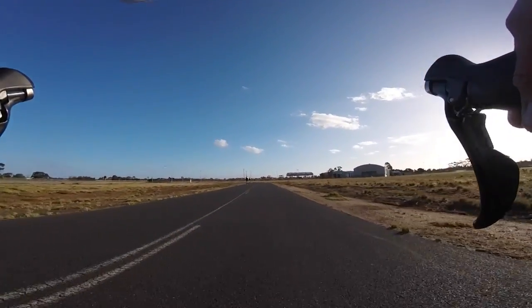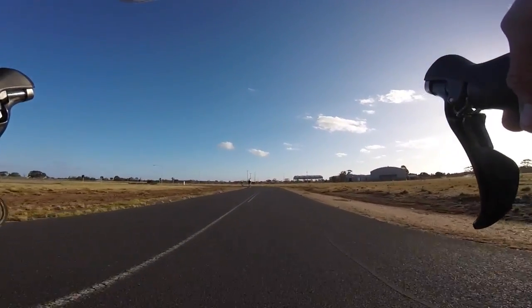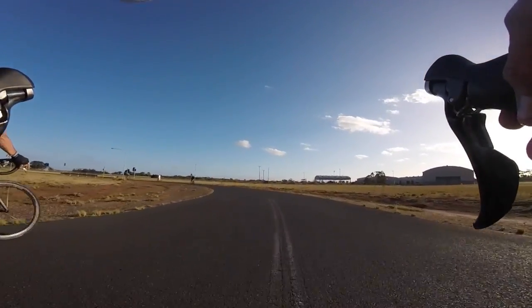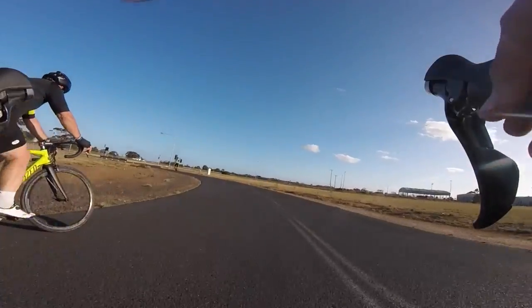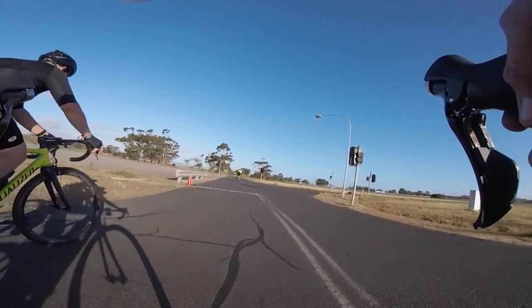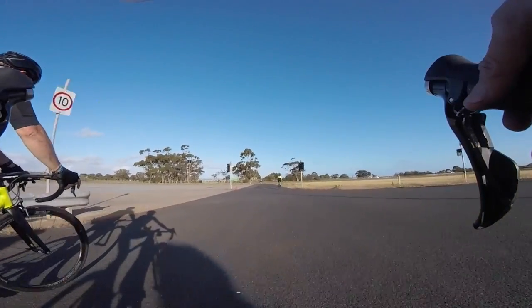I flicked my elbow again. He came around, did a pull of around about 1 kilometre. "No, I'm done, man." Pulls back in behind me. Alright, sweet. Come down the hill into the finish, and it's a downhill into a left-hander, uphill sprint.